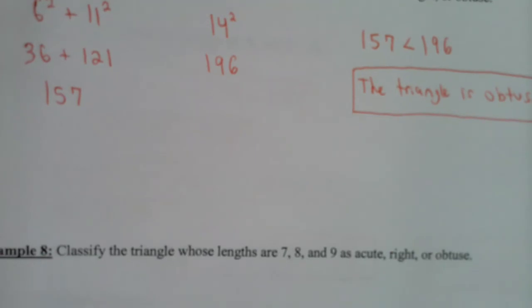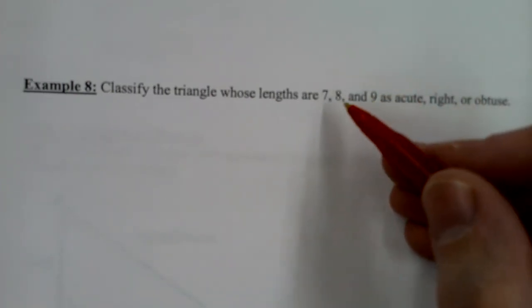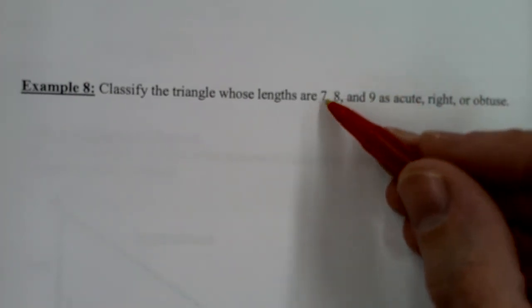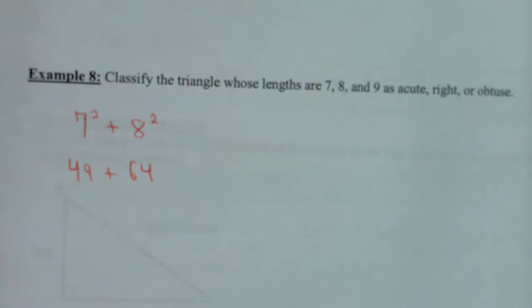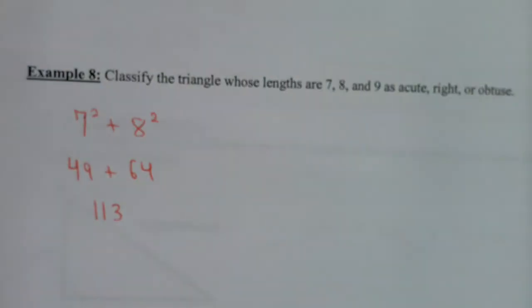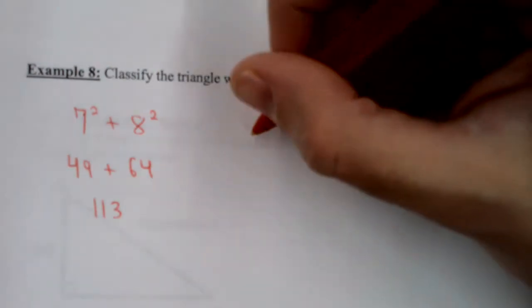Last example, you probably know this answer ahead of time because we just did an obtuse triangle and the previous pages were right triangles, but we're going to do the two shortest sides squared, added together. So in this case, 7 squared plus 8 squared. That's 49 plus 64, which is 113. Then off to the side, let's do the biggest side squared. In this case, 9 squared is 81.